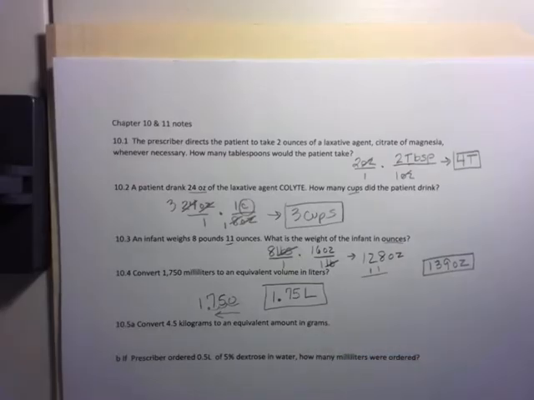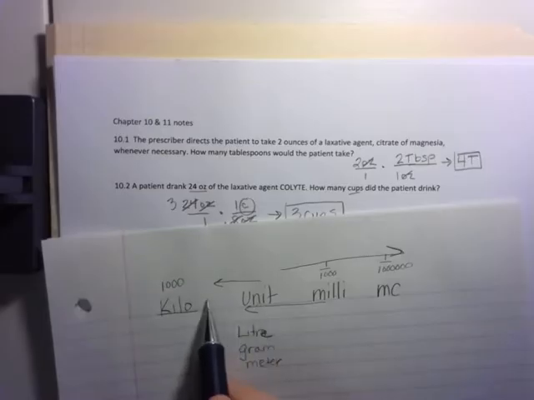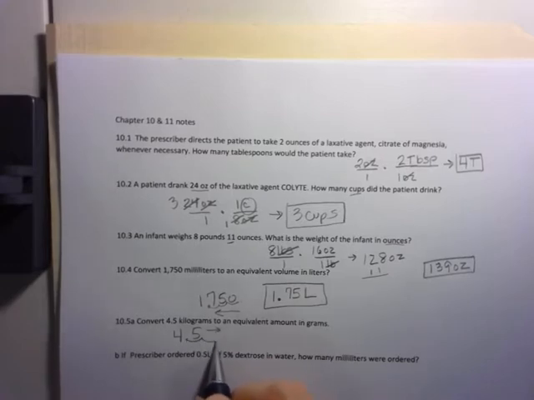We're going to convert 4.5 kilograms to an equivalent amount in grams. So I'm going from kilo to gram. So I'm going this way. So that's how I'm going to move my decimal. I'm going to move it that way 3 places. 1, 2, 3.